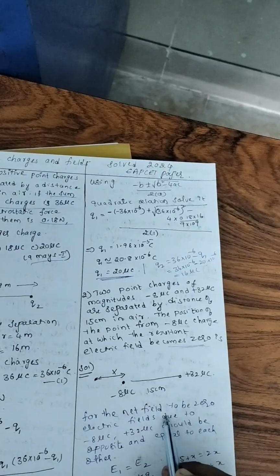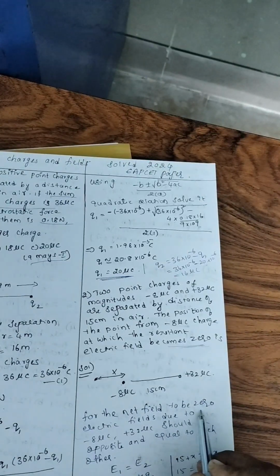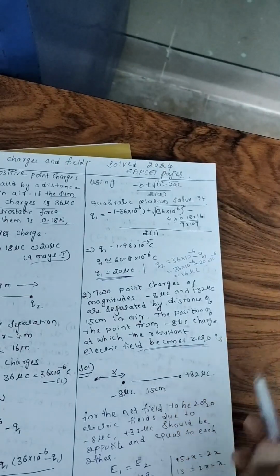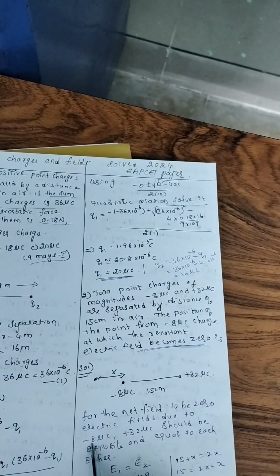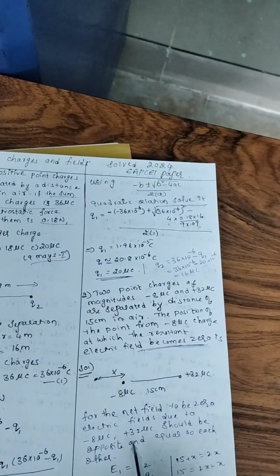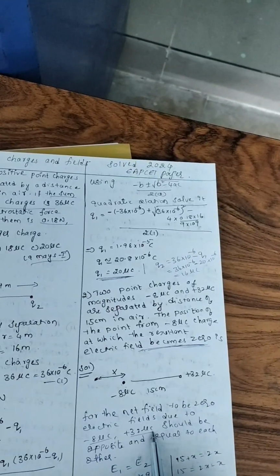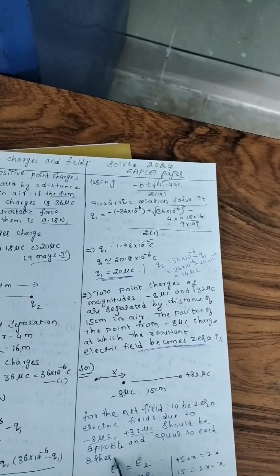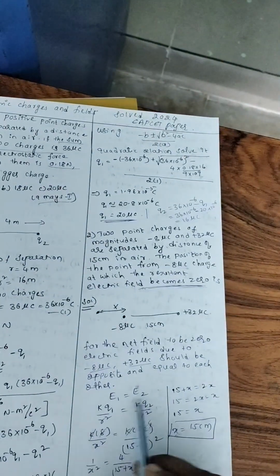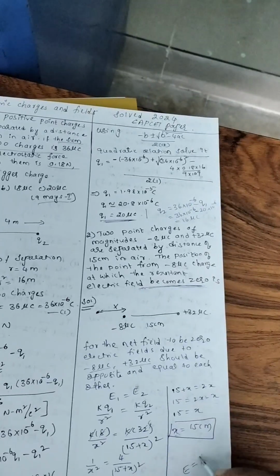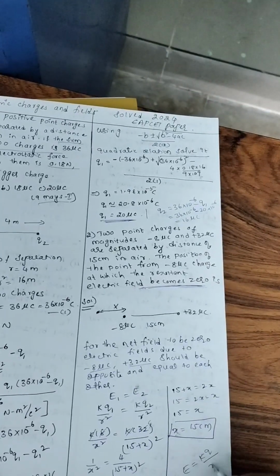So for the net field to be 0, the electric fields due to minus 8 microcoulomb and plus 32 microcoulomb should be opposite to each other and equal in magnitude. So that is E1 equal to E2. What is the formula of E? E is nothing but KQ by R square.